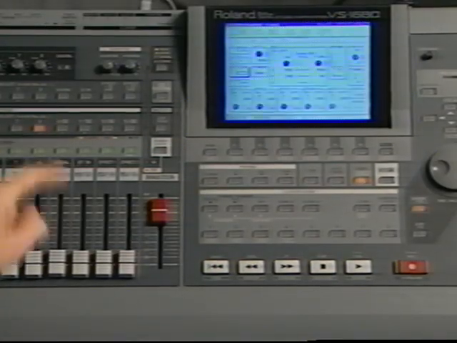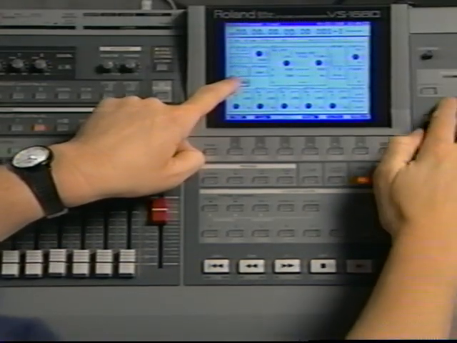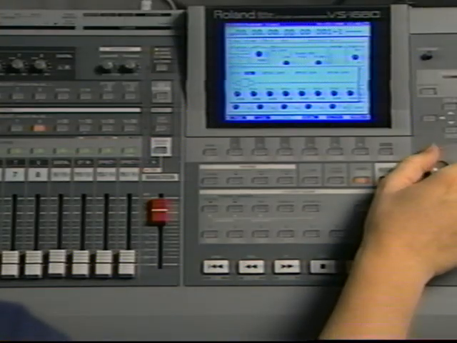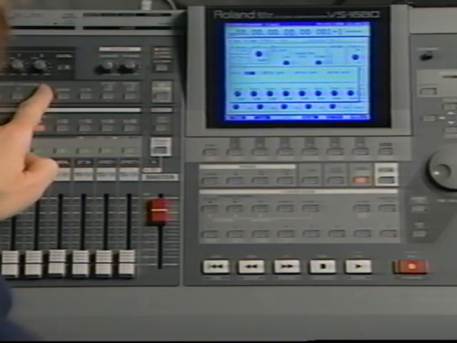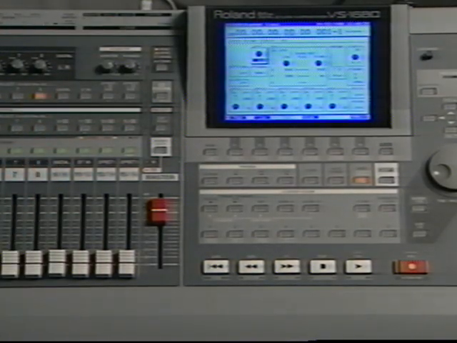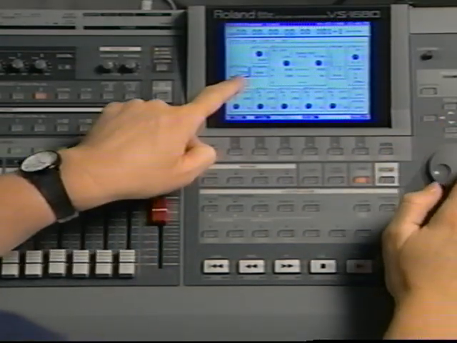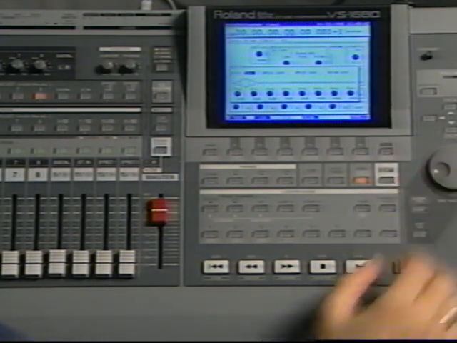Before you can assign the effect to input 8, you must take it off track 8. Press the select button for track 8. Cursor down to the effects insert box. Press enter. Use the dial to select effect 1 to off. Now we'll put effect 1 on input 8 as an insert. Press the select button for input 8. Cursor down to the effects insert box. Press enter. Use the dial to select effect 1 to insert.